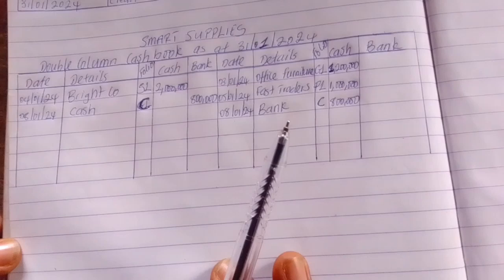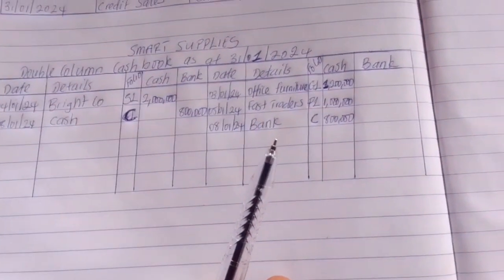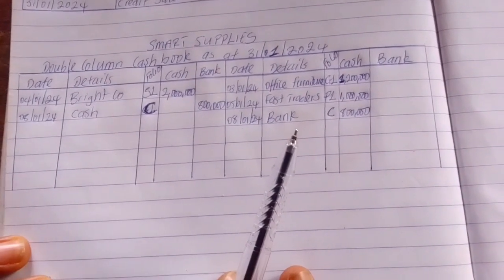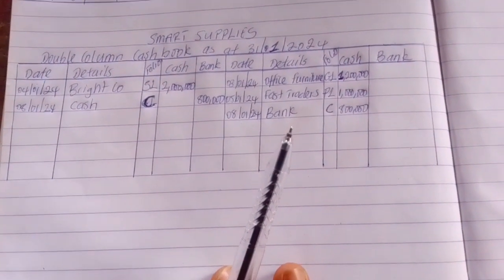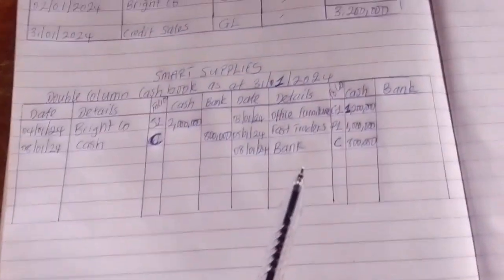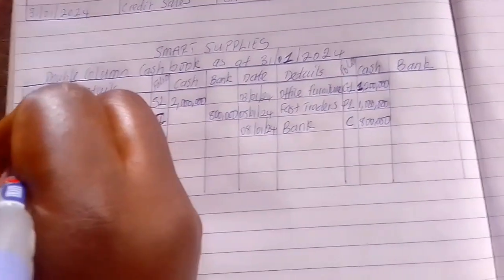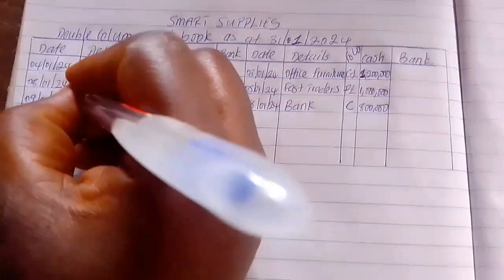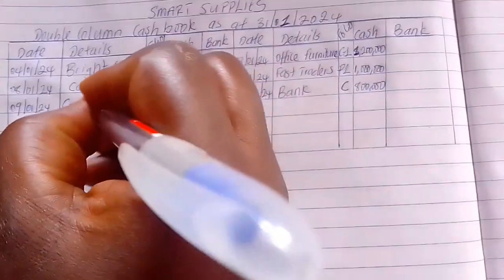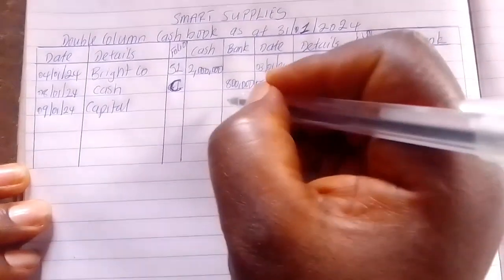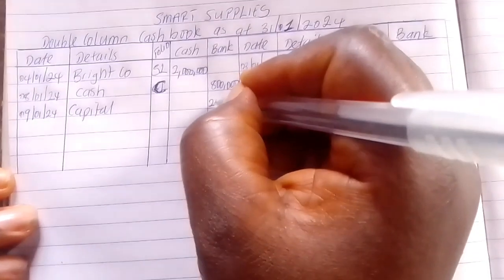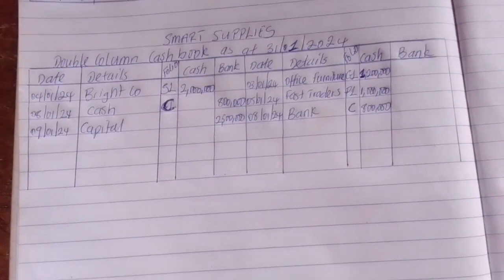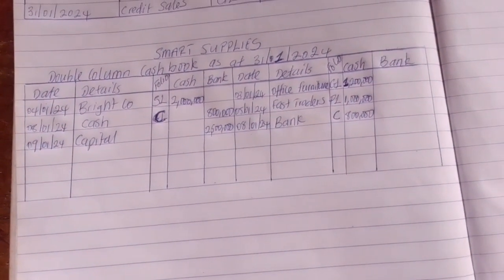Then the next transaction is the owners brought in additional capital by bank check, 2,500,000. So we are going to be debiting all the receipts. That was on the 9th of January 2024. We have here capital, and it was by check. So we put here 2,500,000. It's a receipt because it's increasing the cash at bank.